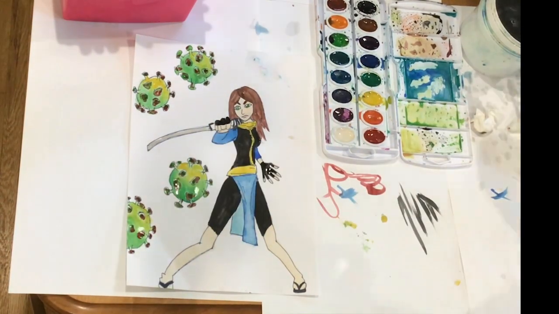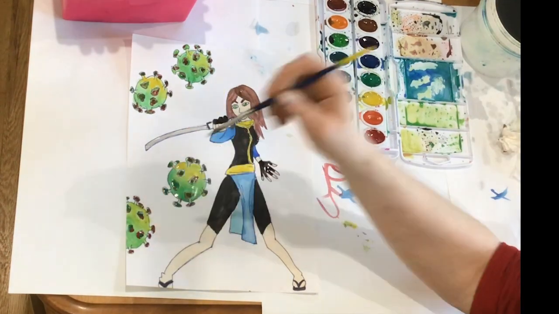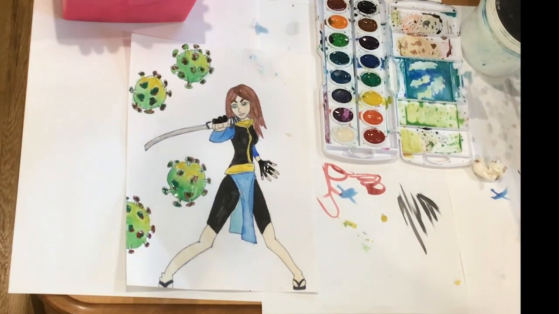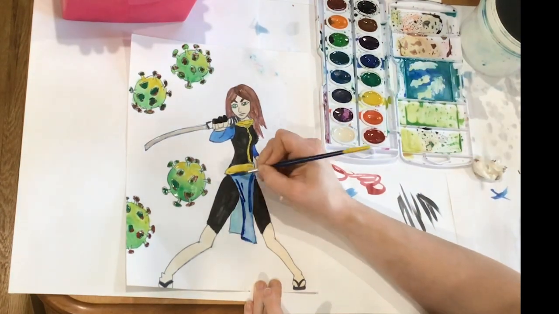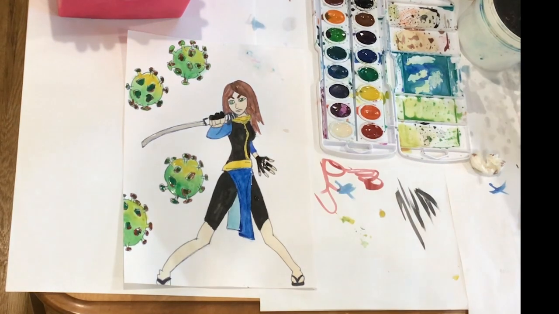So I'm putting the finishing touches on my coronavirus villain, and then I'm going to start to think about my background and what colors would look good in my background. And I was thinking about making a red background, so I wanted some type of sunset scene. I live on Lake Erie and like the sunset, so I envisioned myself battling coronavirus by Lake Erie.